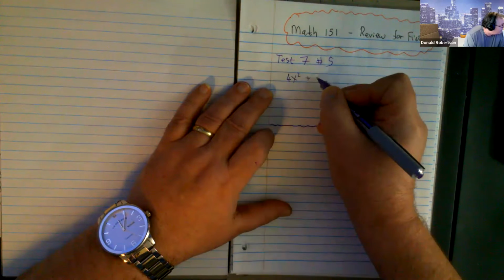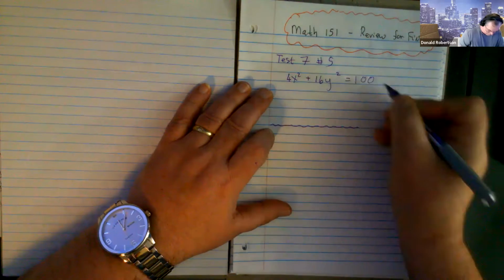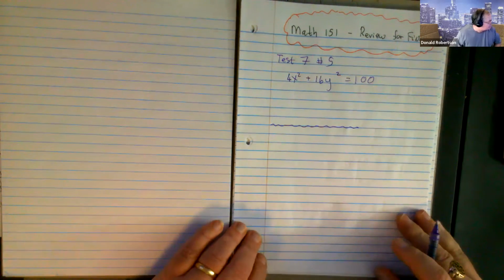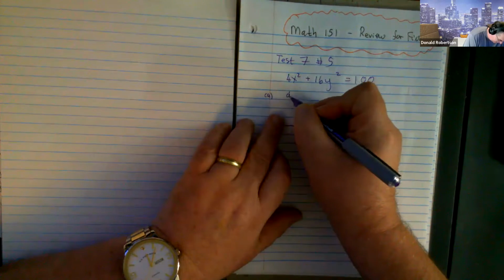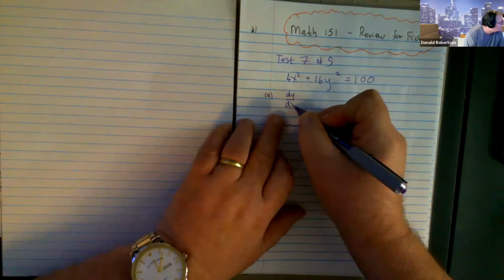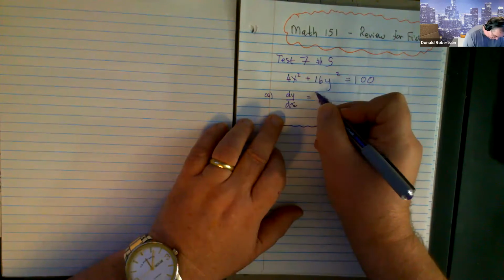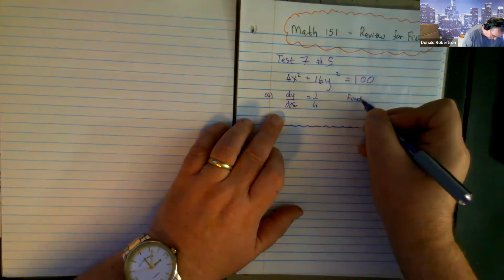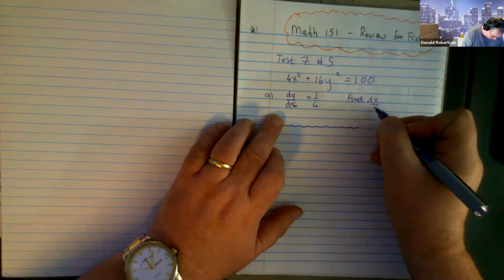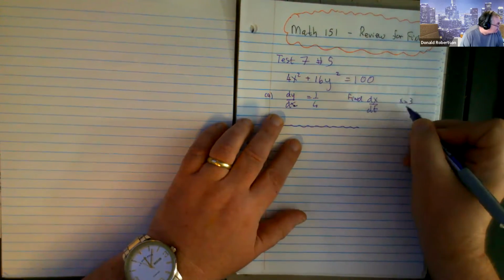You're told that 4x squared plus 16y squared equals 100, and the x and y are both variables. You're also told in question A that dy by dt is a quarter. And you're being asked to find the derivative dx by dt, and you have to do it when x is 3 and y is 2. Okay, we've got the whole package.